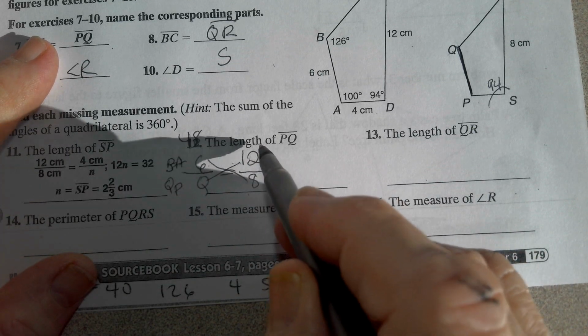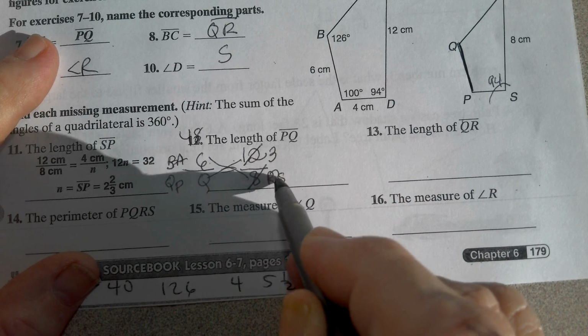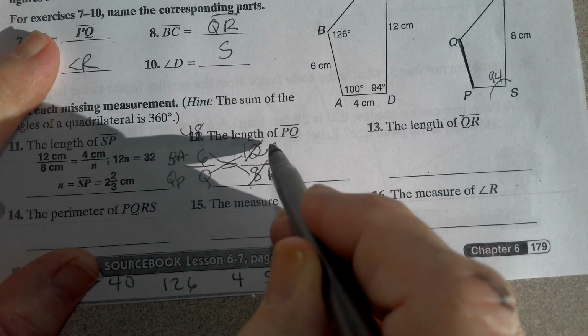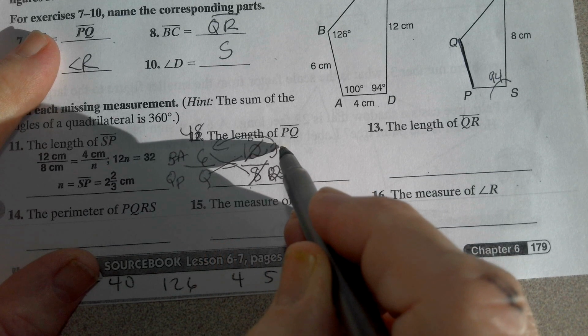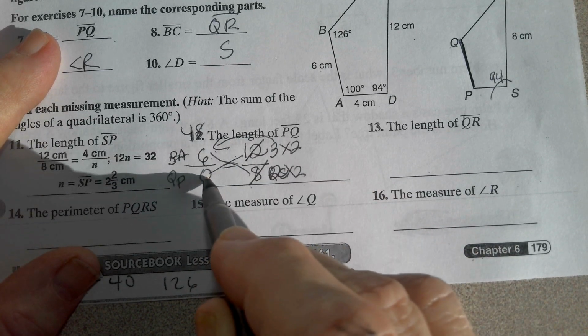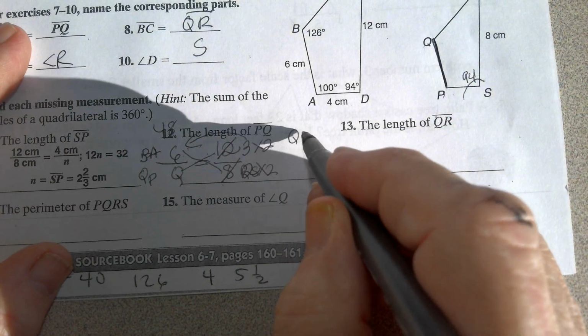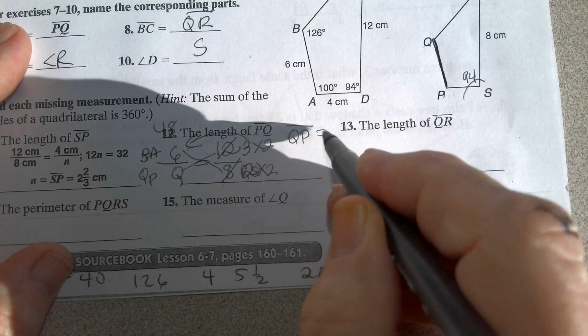Or I could reduce this. So I could reduce it, divide it by 4, which makes it a 3. Divide it by 4 makes it a 2. And then I could go back this way. 3 times 2 is 6. 2 times 2 is 4. So that Q to P equals 4.